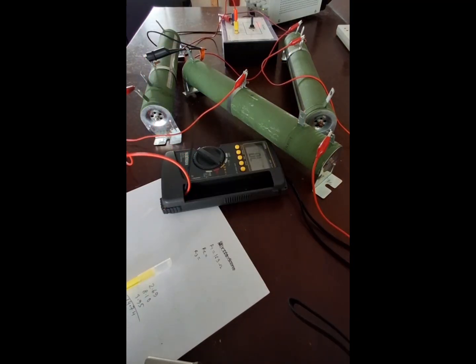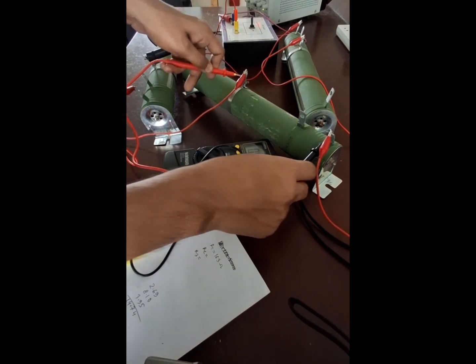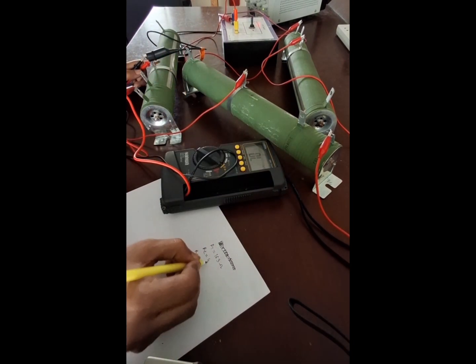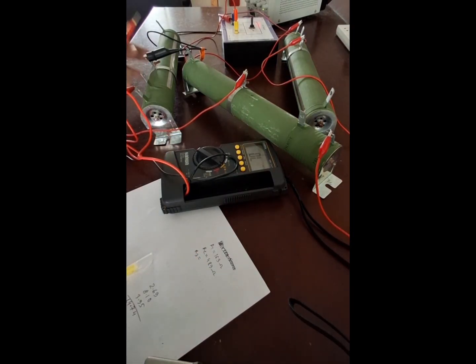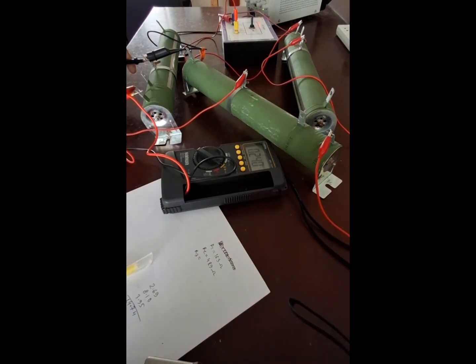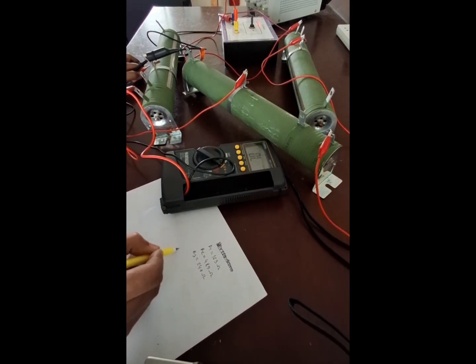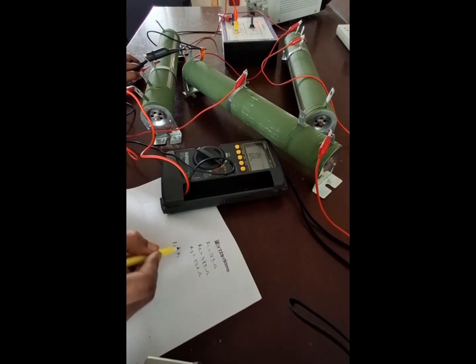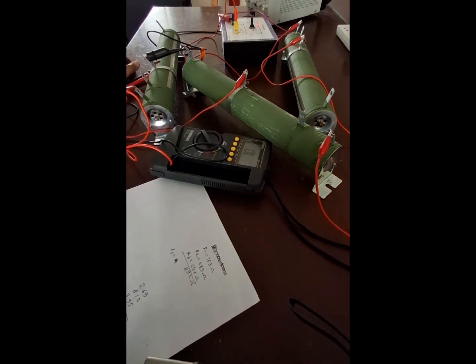For the second rheostat we will follow the same process. So we will take 489 ohm. Okay, 489 ohm. And for the third rheostat we will follow the same process. 0.240 kilo ohm, that is 240 ohm. 240 ohm. So if we sum up, we get 892 ohm.